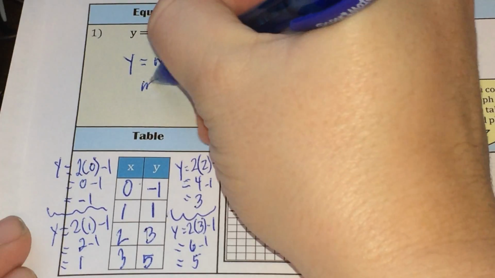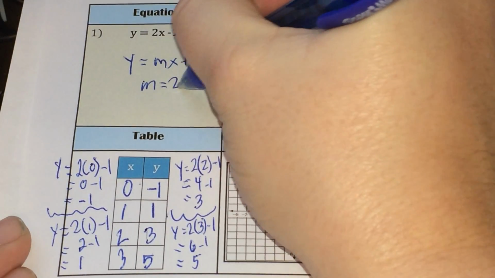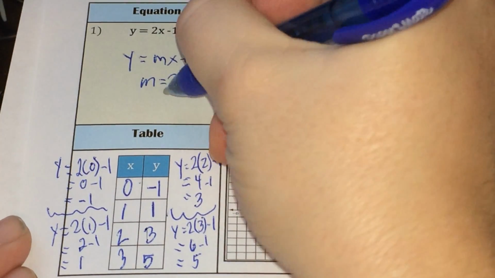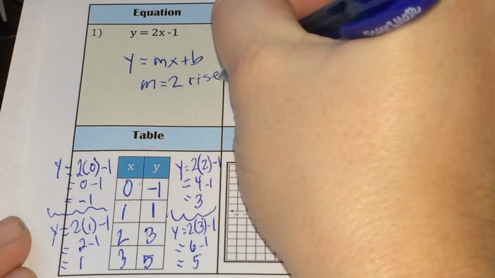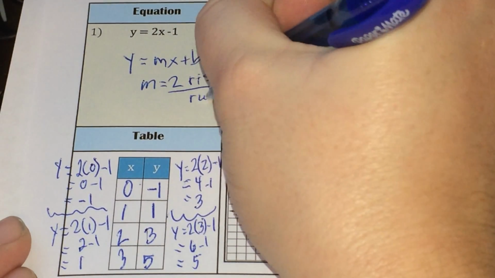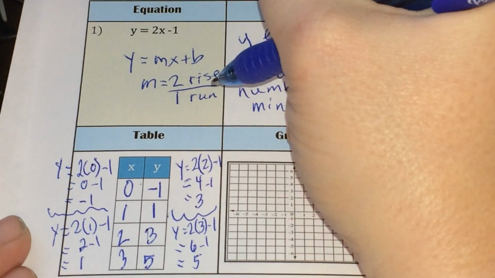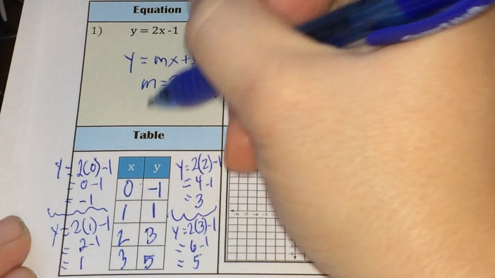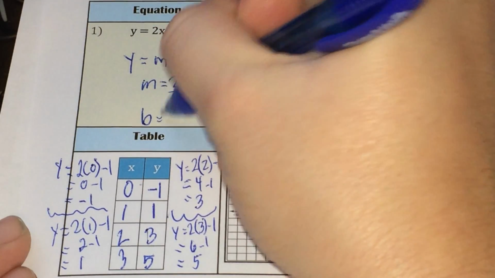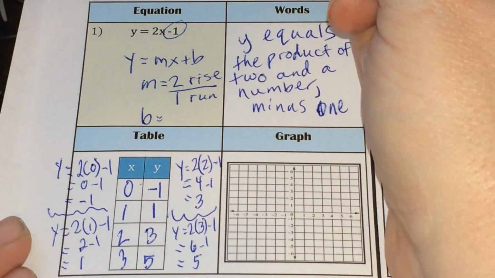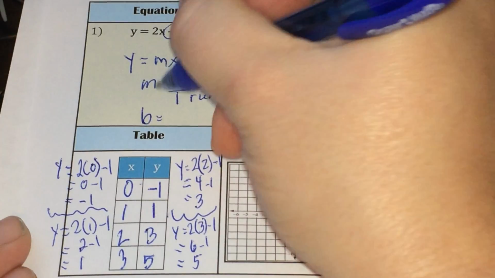M is our slope, and here our m is 2. And remember, slope is rise over run. So we're going to do 2 over 1. We're going to rise 2, run 1. And our y-intercept, our b here, is negative 1.